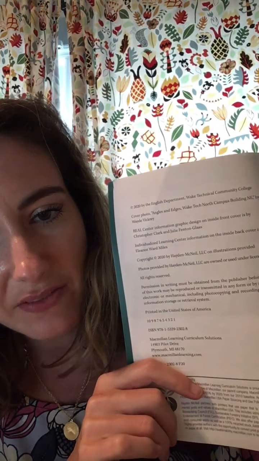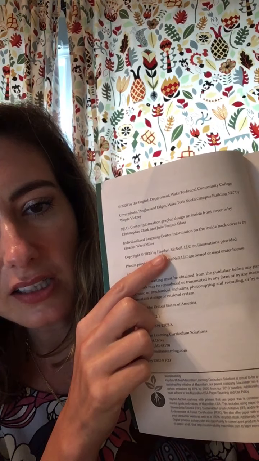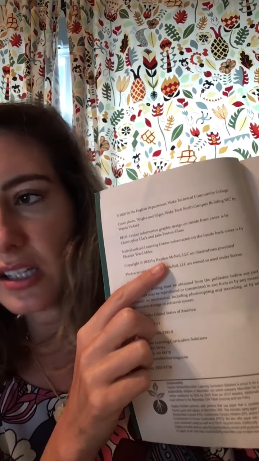So if you're looking at your Wake Tech Reader, you can see the publisher, when you look very closely, is actually called Hayden McNeil. So it's this first page, right, the copyright page where you'll find everything you need. So our publisher is Hayden McNeil, so you can see them listed here.